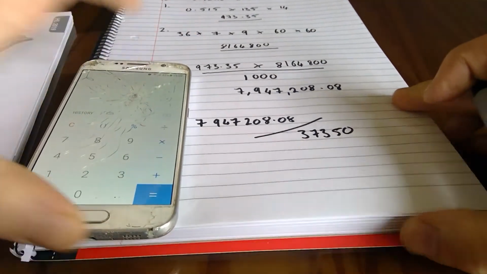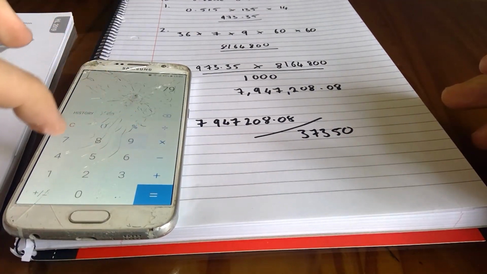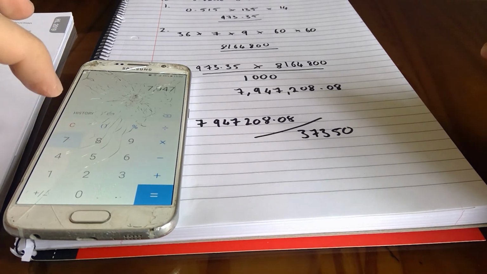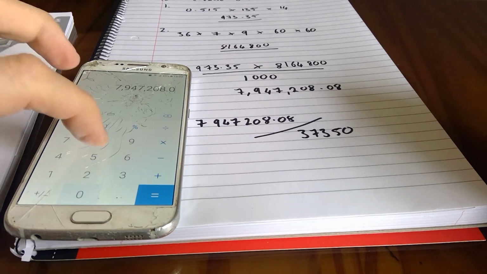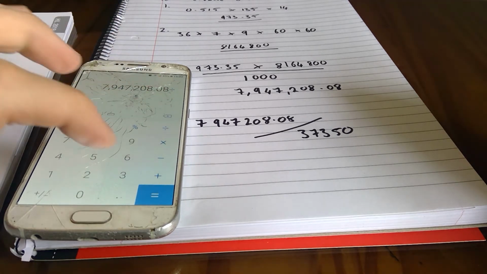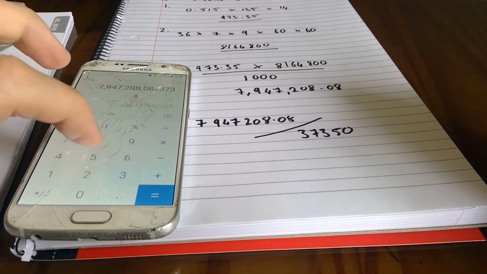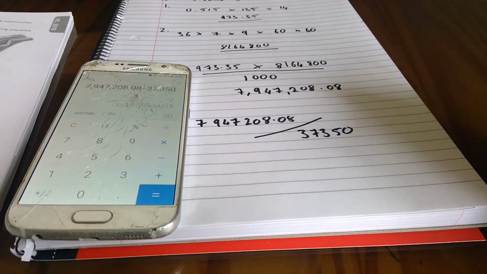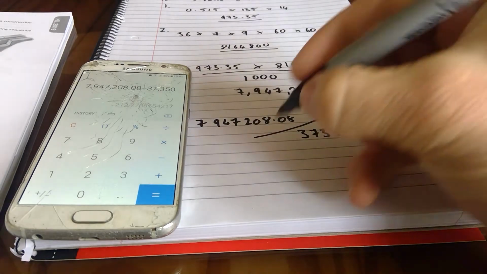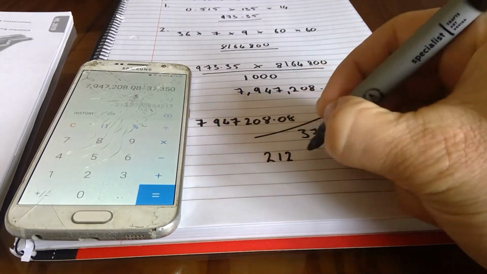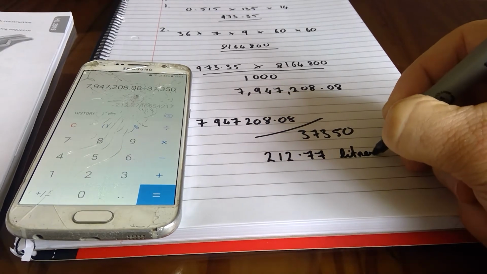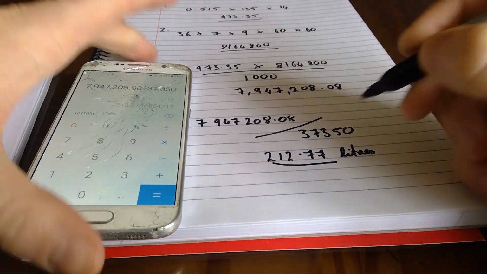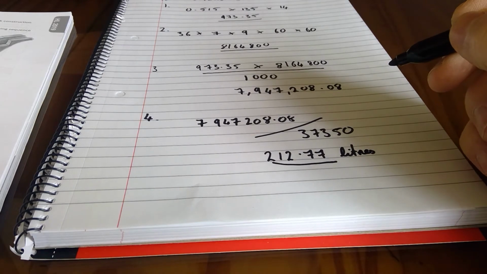Take our calculator. 7,947,208.08 divided by 37350. That gives us 212.77 litres. Okay, again you can underline that. That is your answer for step 4.